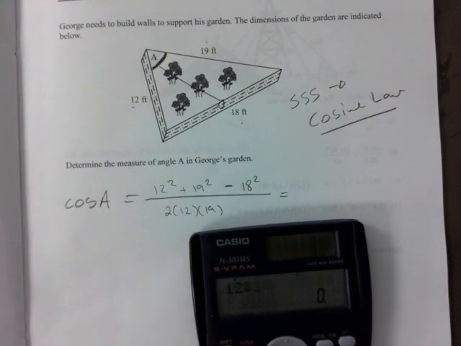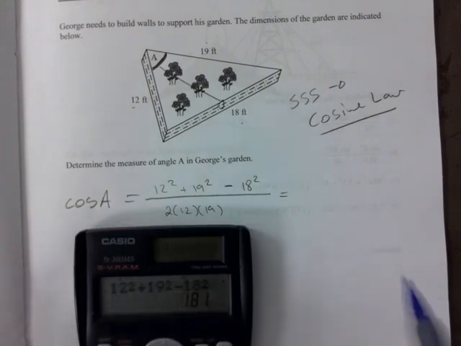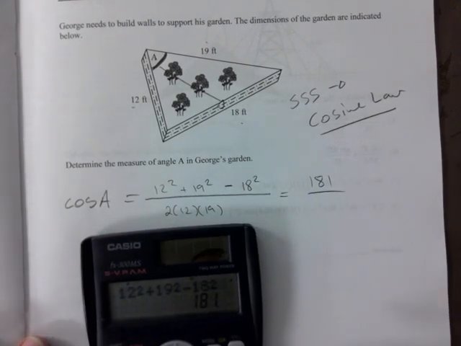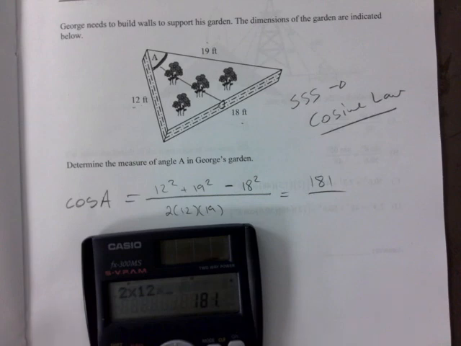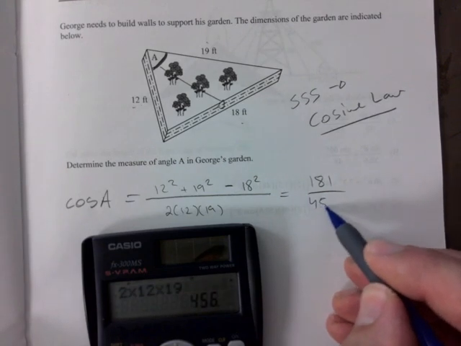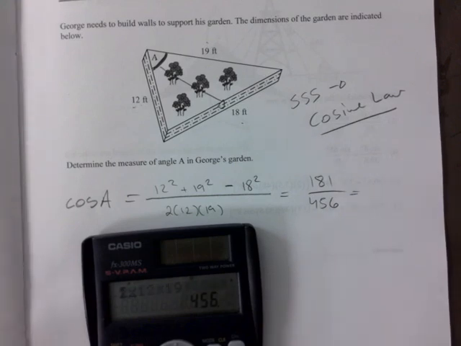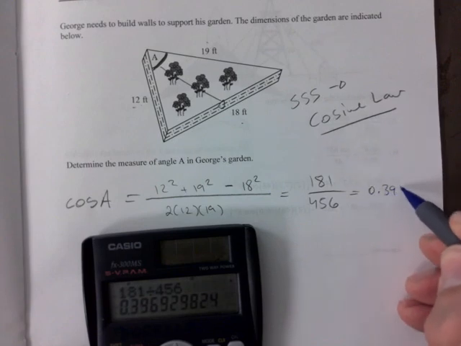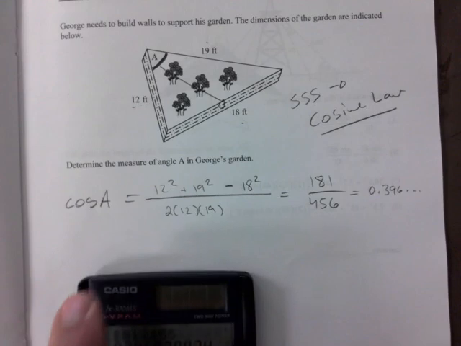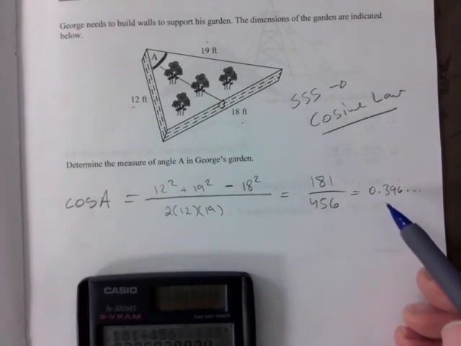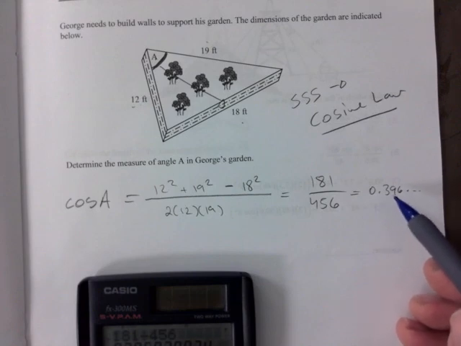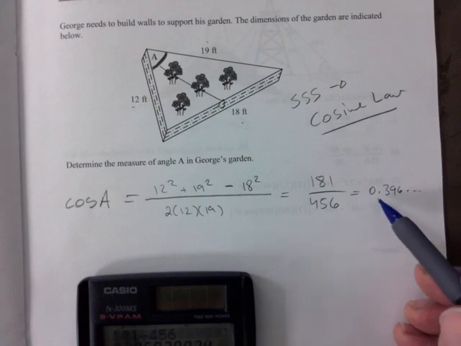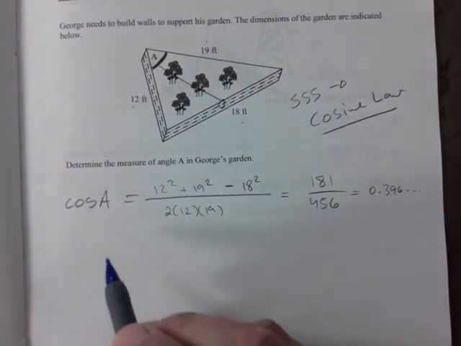So 12 squared plus 19 squared minus 18 squared. That's 181. 2 times 12 times 19 is 456. Dividing those two, you get 0.396 something. If this number doesn't start with a 0, something is wrong. You're going to get an error. Negatives are fine, but if this is 1 something, you're in trouble.